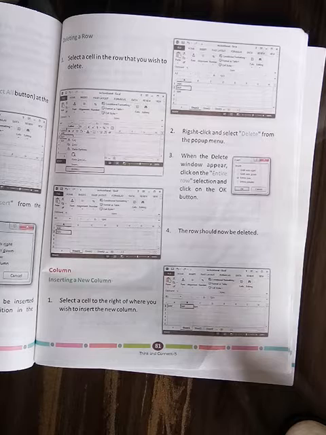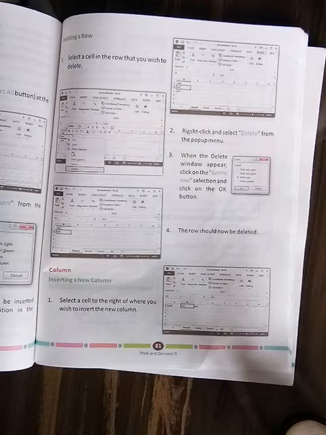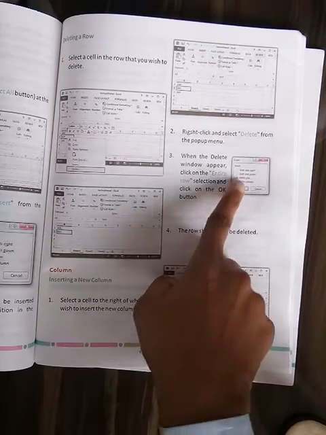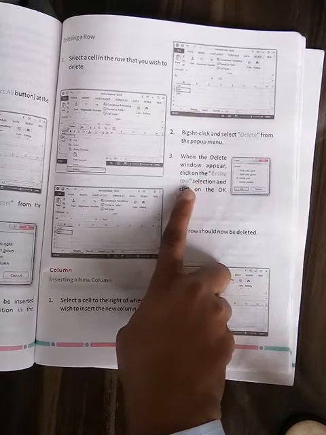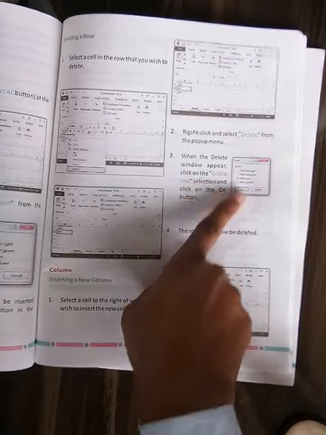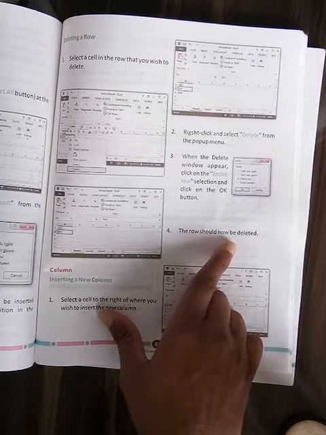Okay, deleting row. How you can delete your row? Select a cell in the row that you wish to delete. Okay, then after selecting, click and select Delete from the pop-up menu. Here you can see. Then when the Delete window appears, click the entire row selection. Here you can click. Then afterwards OK. Then the row should now be deleted.